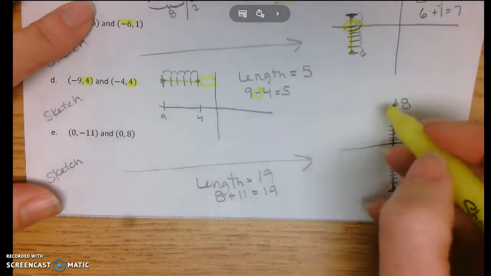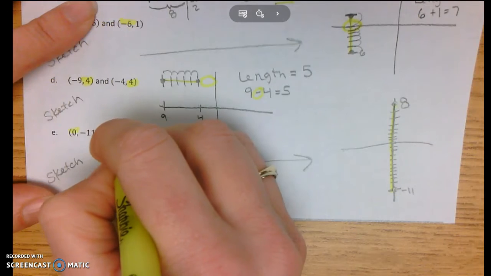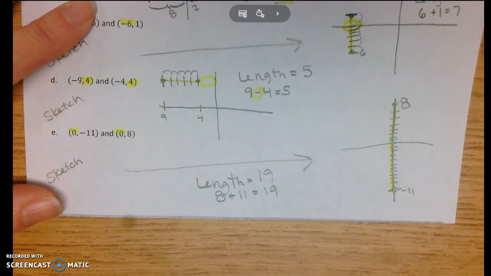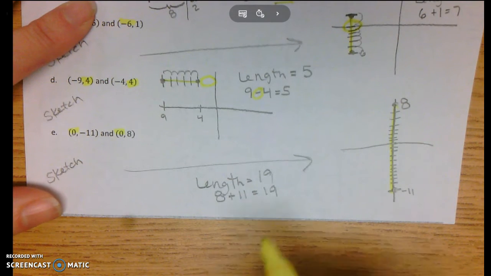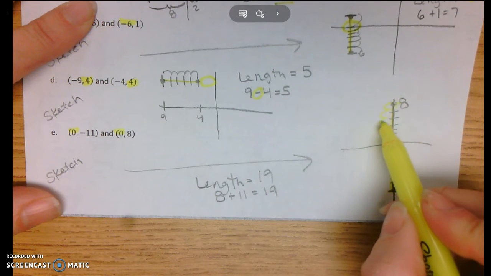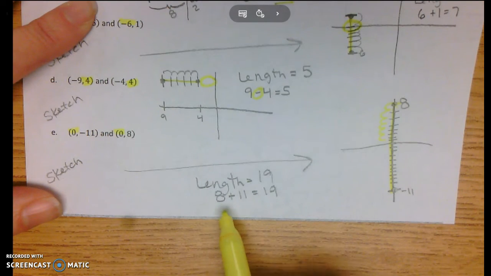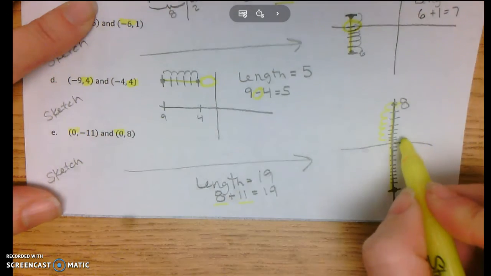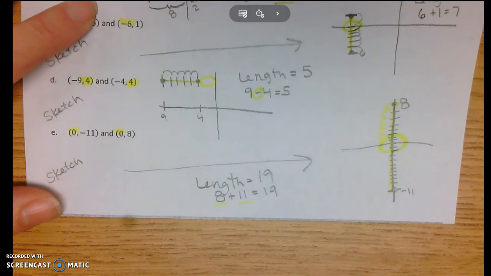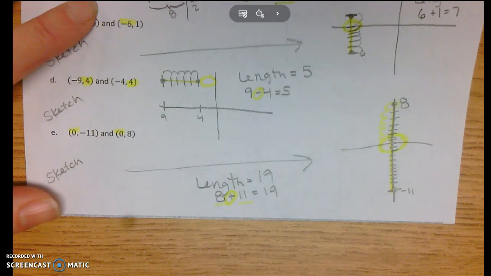And then for E, we have this long vertical line because our x values are the same. It happens to lie on the y-axis in this case. The length should be 19. Again, you could have hopped down and counted 19 hops from 8 to -11, or you could add the absolute values together because it crossed the axis and created that plus sign. That tells me I need to add here to get 19.